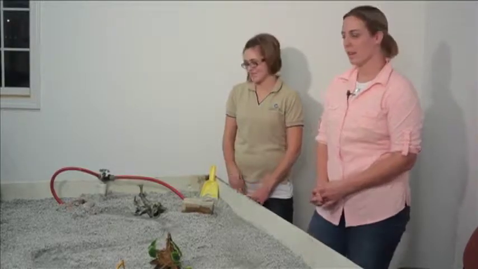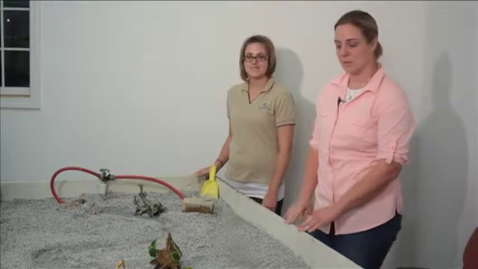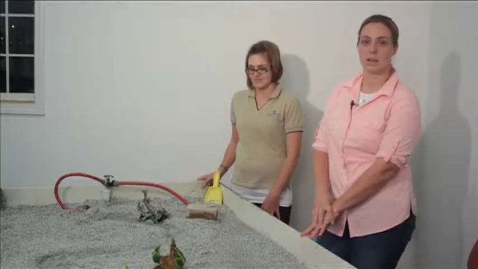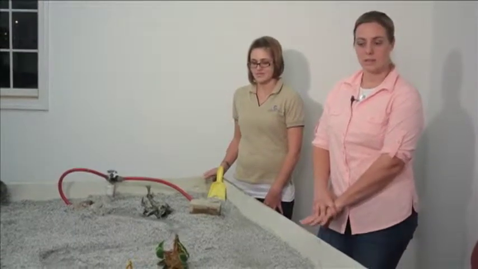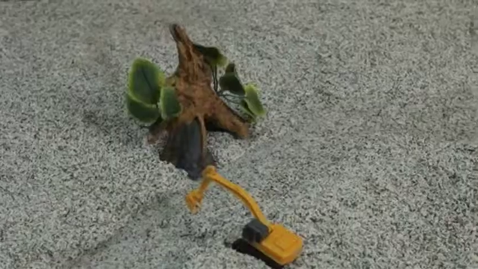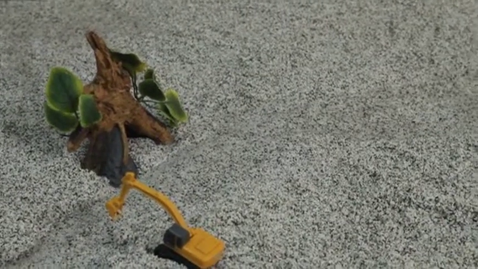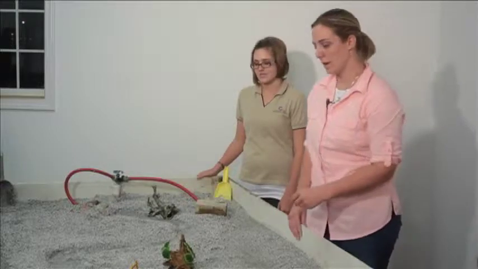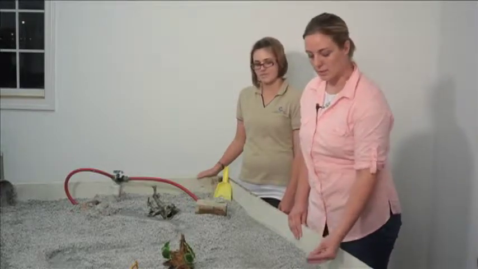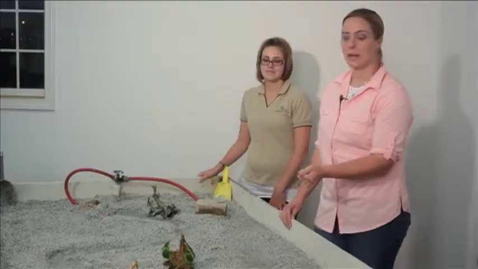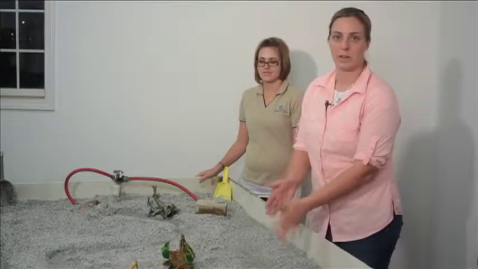Today we're going to demonstrate how to use a stream table. A stream table is a very valuable tool when teaching all ages. Kids in school as well as adults can learn from a stream table. And a stream table is basically a slanted piece of equipment that holds water and sand and soil-like particles. It's the appropriate size, so it acts like real soil out in the environment.